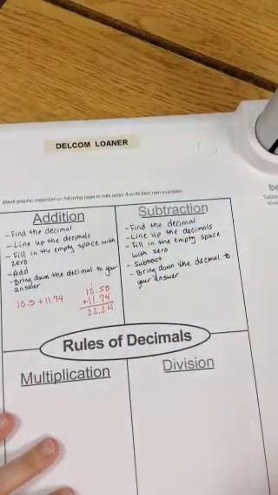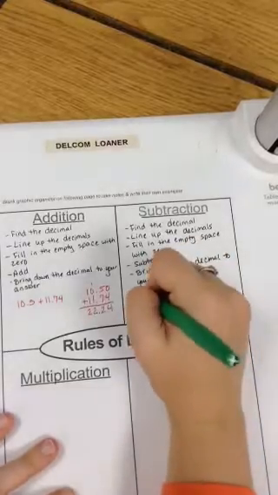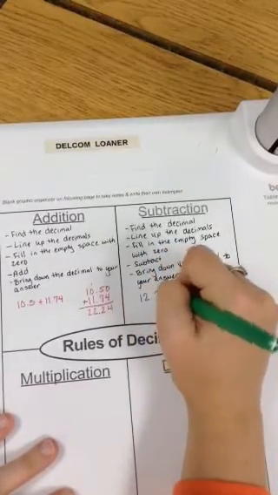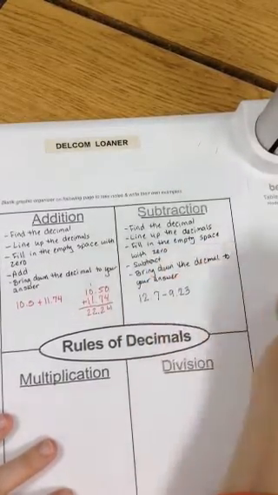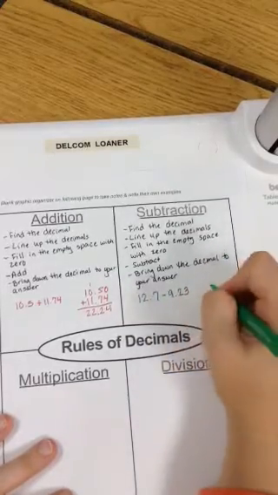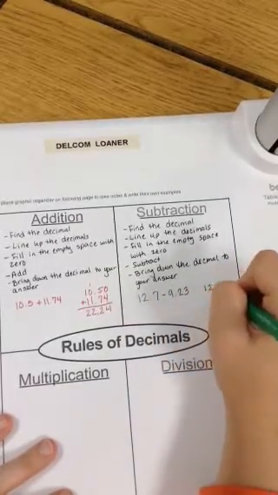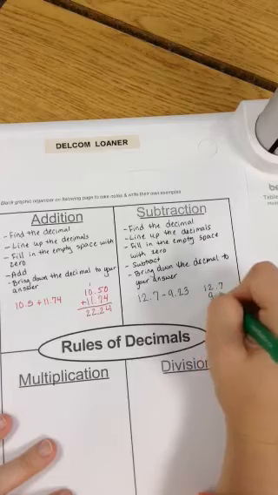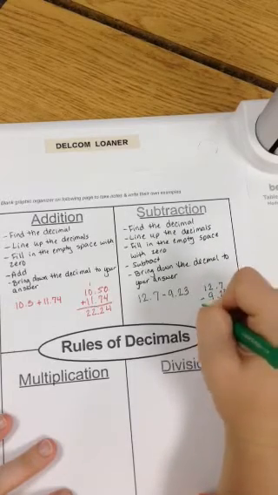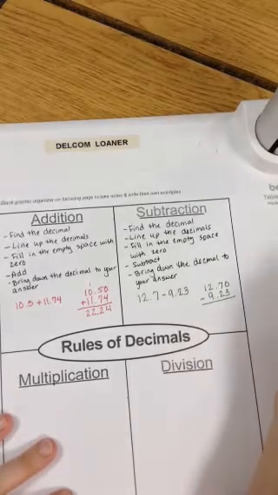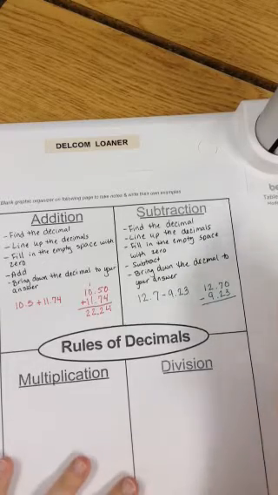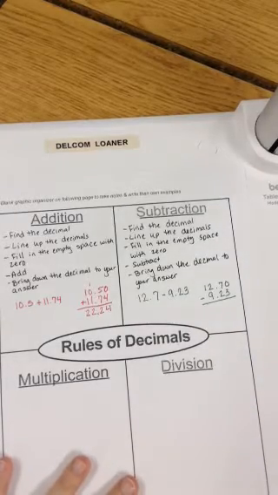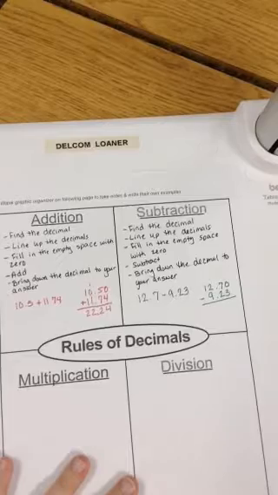Okay, so for subtraction, let's say that I'm doing 12 7/10 minus 9 23/100. Again, I find my decimal and line my decimals up vertically. Fill in the empty space with 0 and subtract as usual. So with subtraction, we have our regrouping.